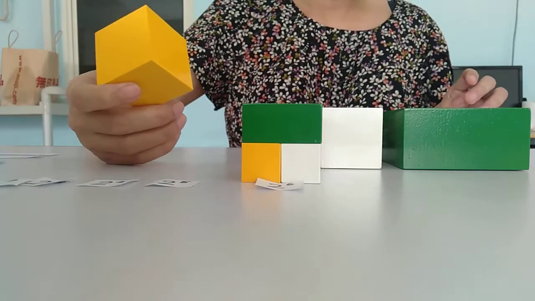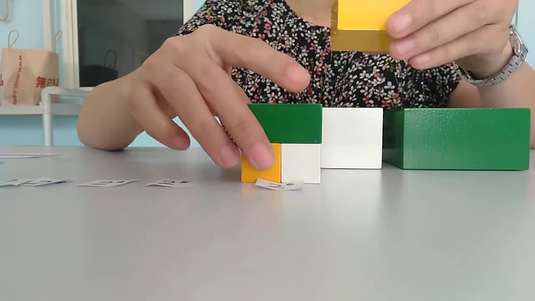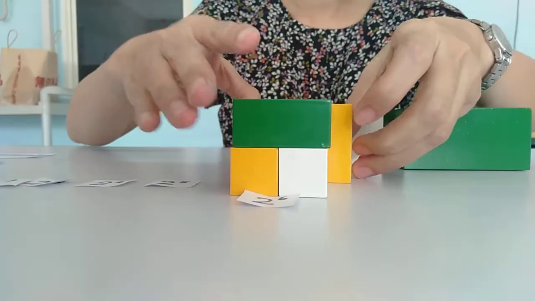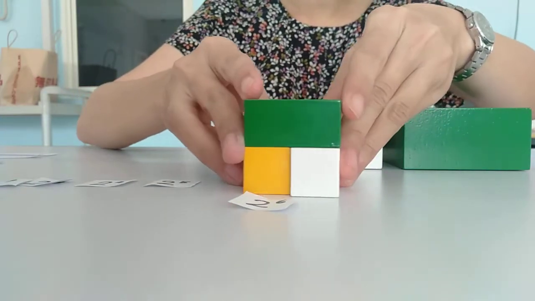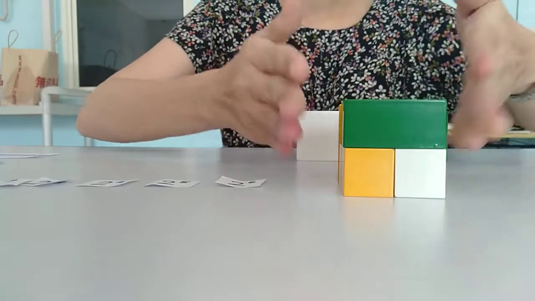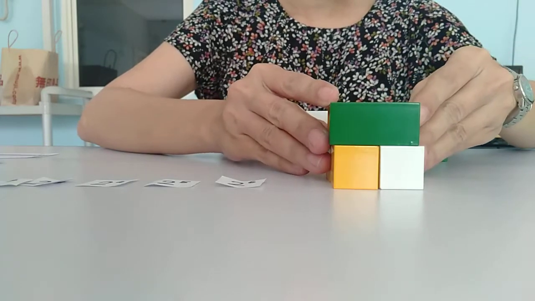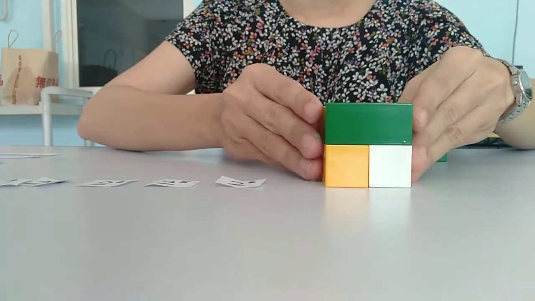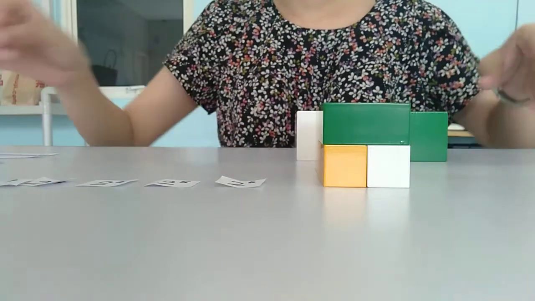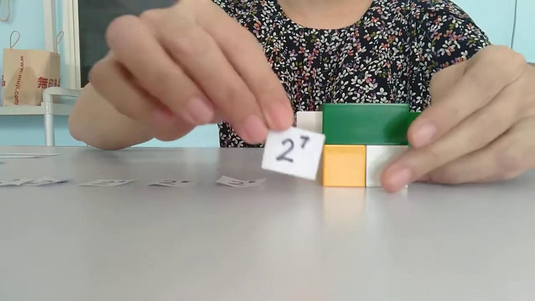Now we are going to match the yellow cube to this. Move it over. Now it becomes 2 to the 7th power. Okay, we write 2 to the 7th power.